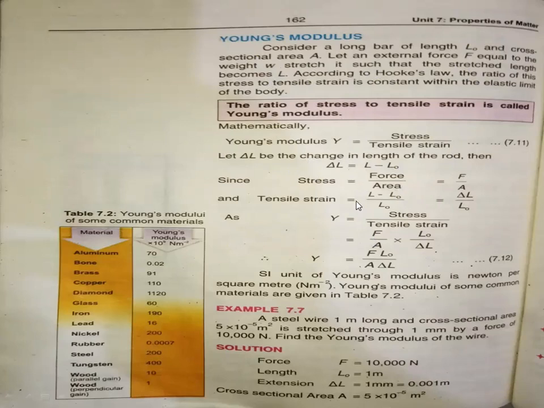So you know the formula for stress is force per unit area. As we have already discussed in my previous lecture, stress is defined as force per unit area. So what will be the force? F divided by A. This is the formula for stress, F over A. What is the tensile strain? You have already studied the tensile strain: the change in length divided by the original length. So what is the change in length? L minus L naught, and the original length is L naught. Change in length is denoted with delta L, so the strain is delta L divided by L naught.